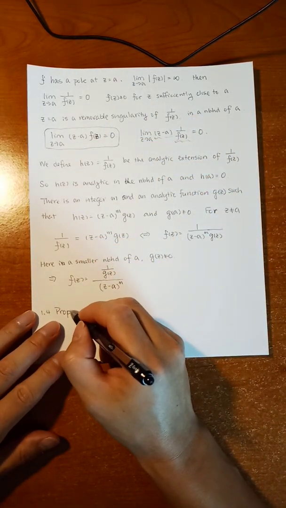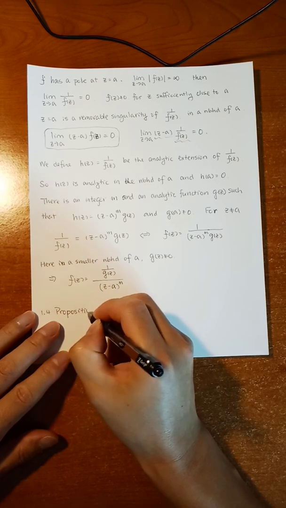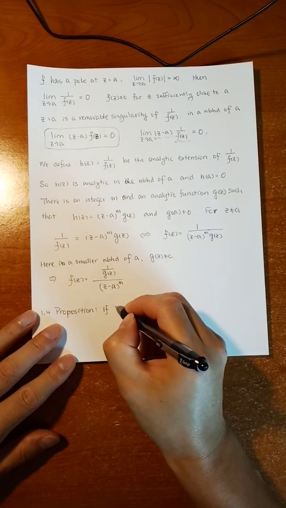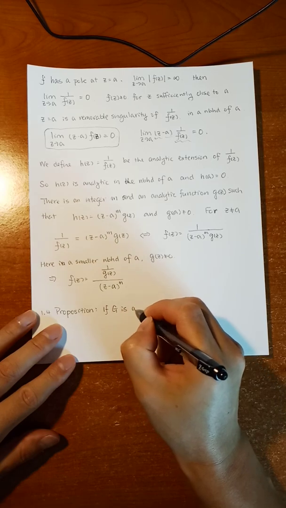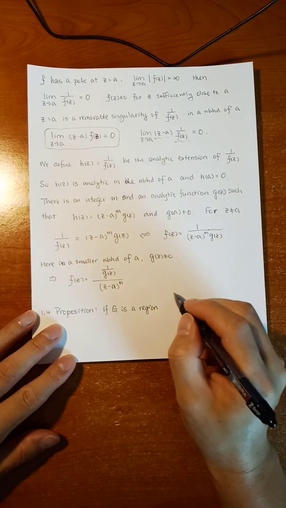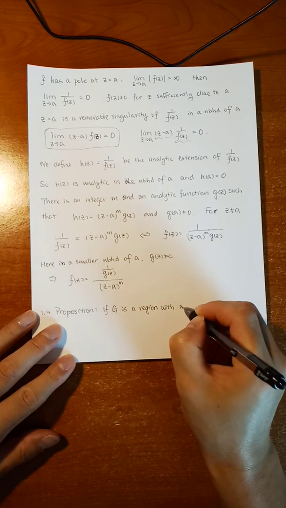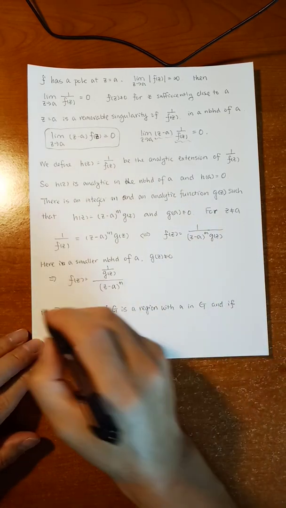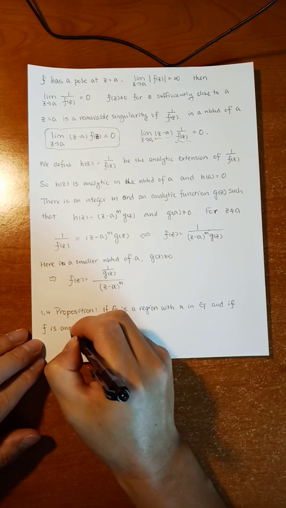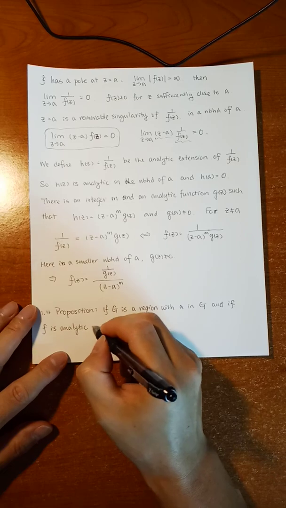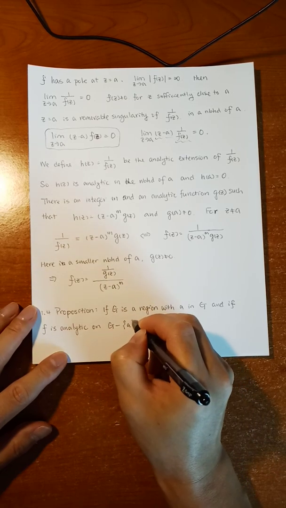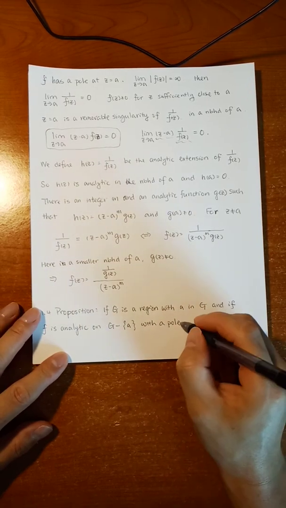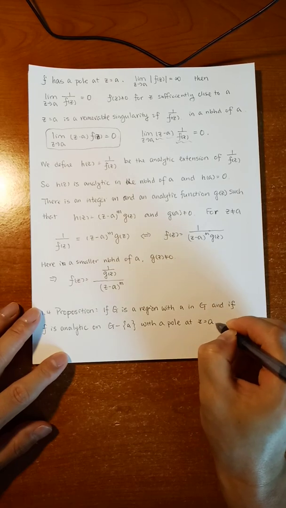Okay, so to summarize what we just investigated, we have Proposition 1.4. Proposition 1.4 says if G is a region with a in G, and if f is analytic on G without a, with a pole at z equal to a.